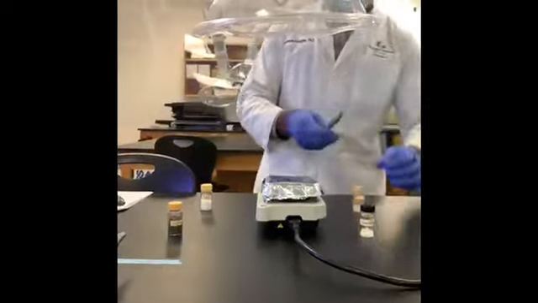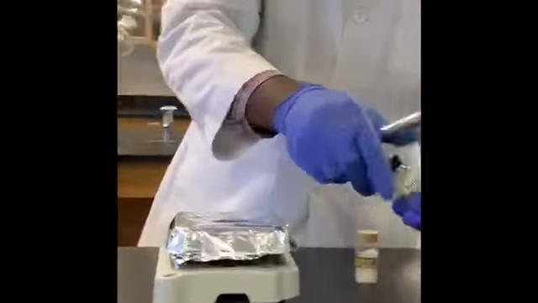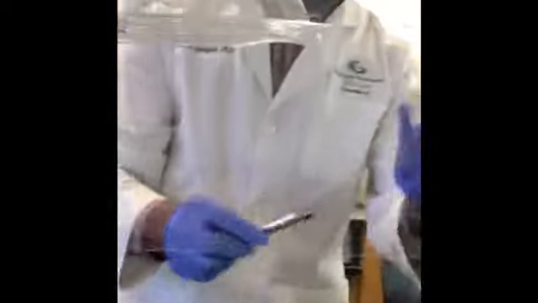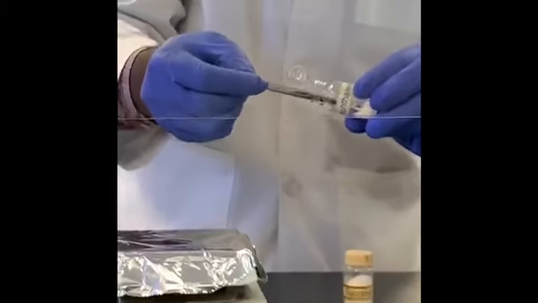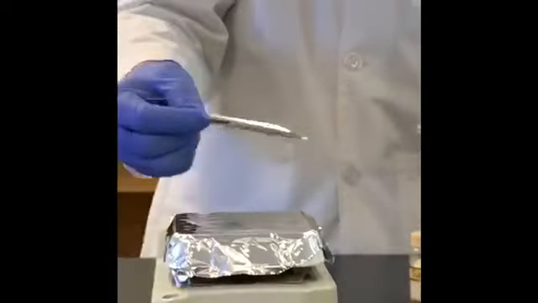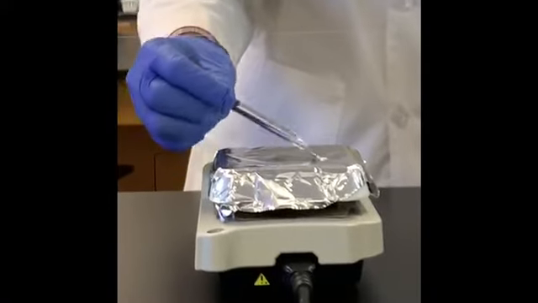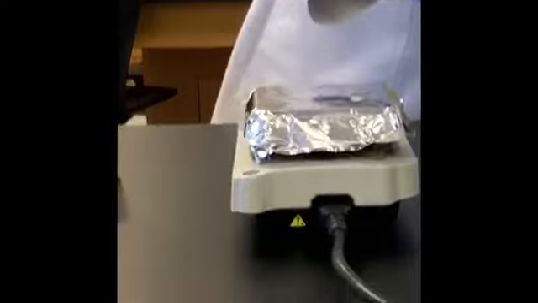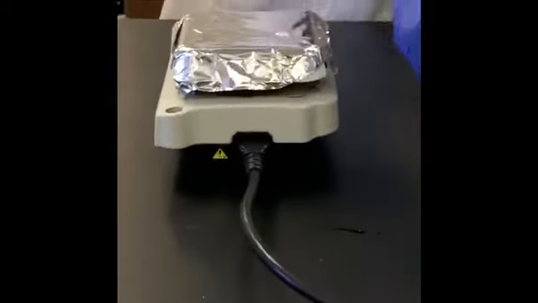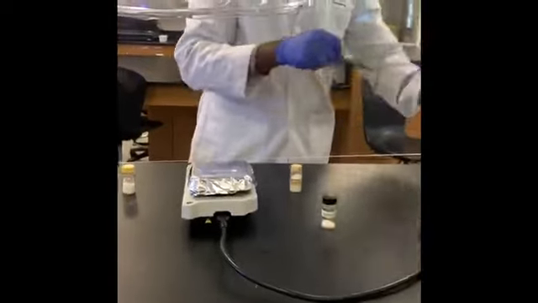So let me begin by placing naphthalene. Okay, take just a few crystals. We don't need much. And place it on its own spot. Make sure you clean the spatula before you move to the next sample.